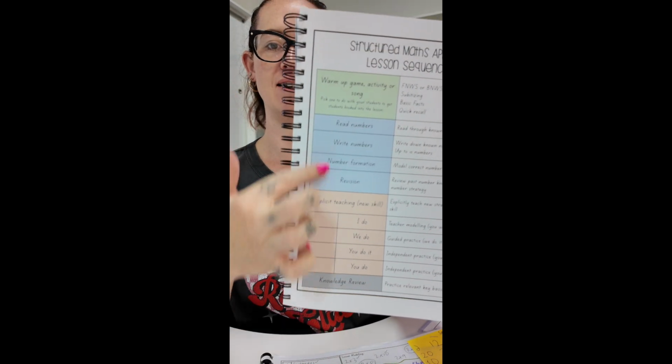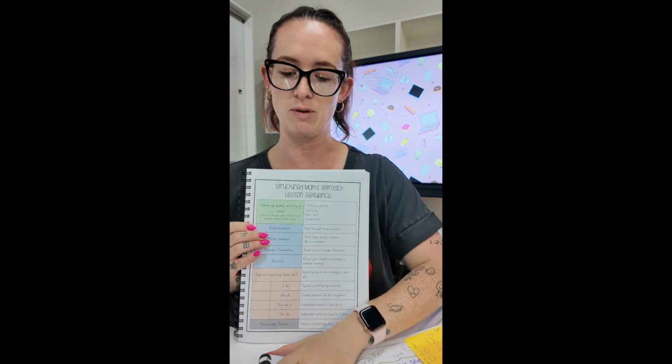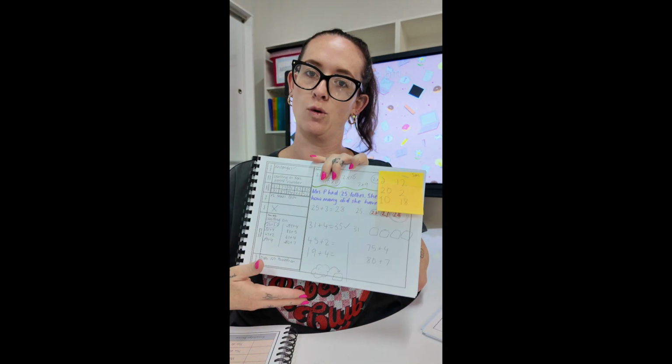When I refer to lesson sequence, I'm meaning this page from the structured maths approach resources. You'll see there is your lesson sequence down here, and this is what you are doing and running in your lessons while using structured maths approach. And the modelling book reflects that, so that you've got that accountability as you're going through, you've got space to plan, to write down and keep track of what you're doing, and building that overall explicitness for you as a teacher, but also allowing for space in your lesson for your students.